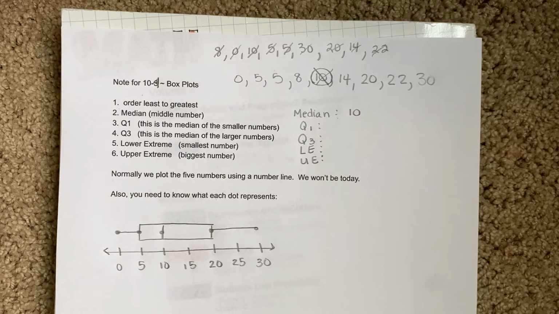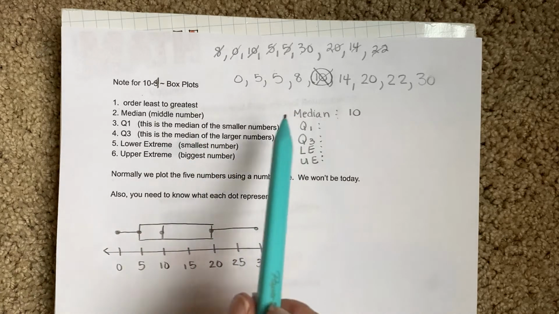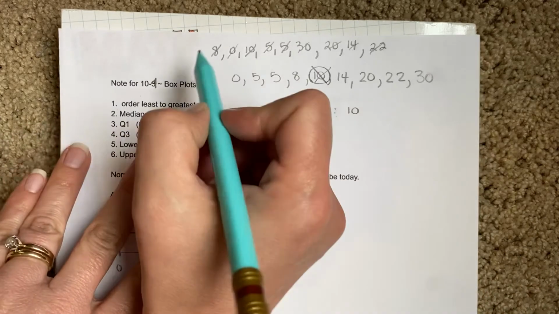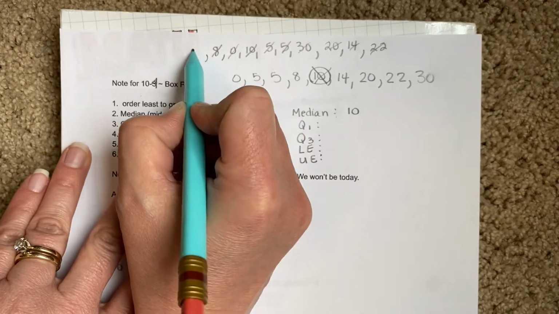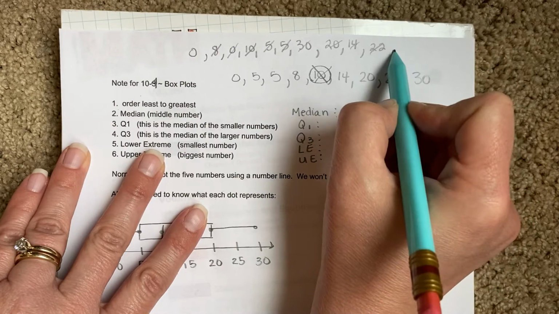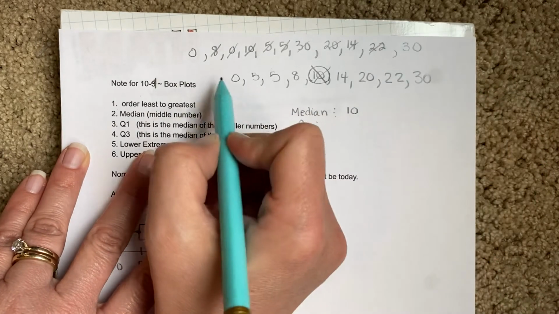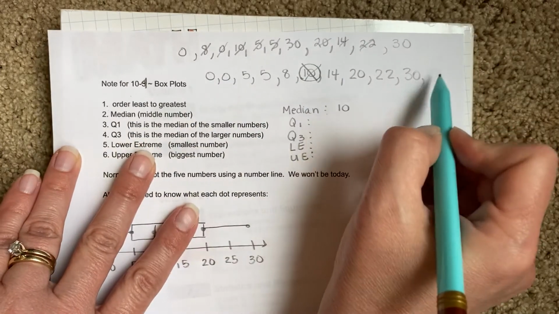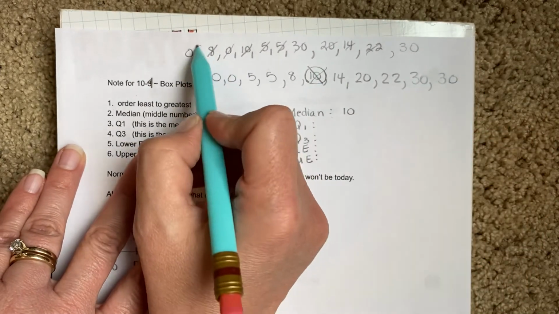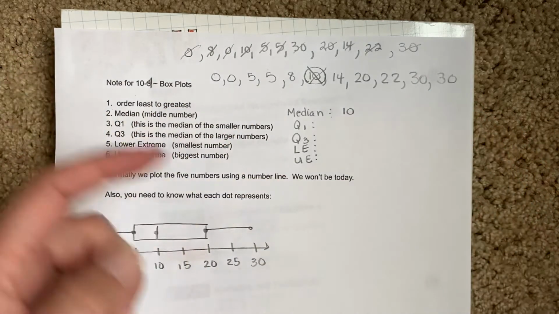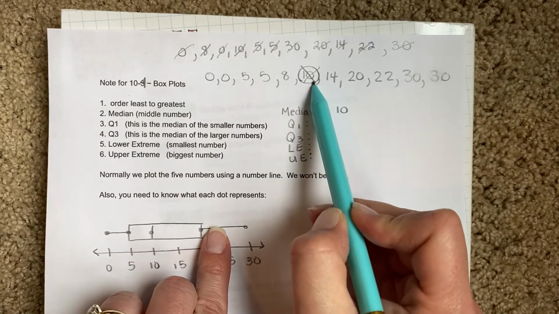The next thing, you know what? I'm going to add some numbers to this. I apologize, I thought this through. I'm gonna add another 0 and let's say another 30. Okay, my bad. All right, so pretend that those numbers were all on there. I've listed them all out. I've crossed off the 10.